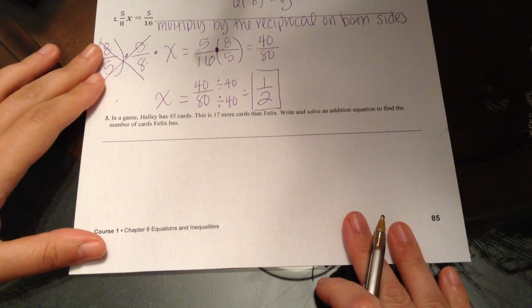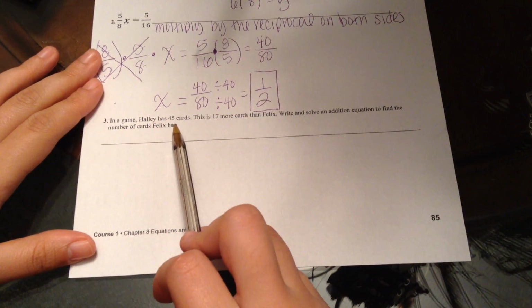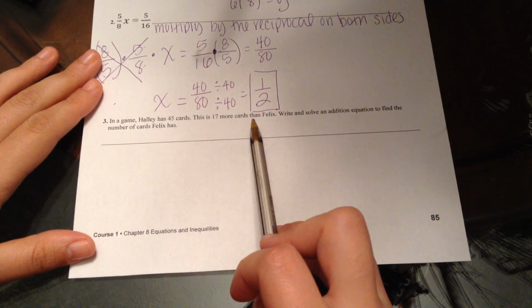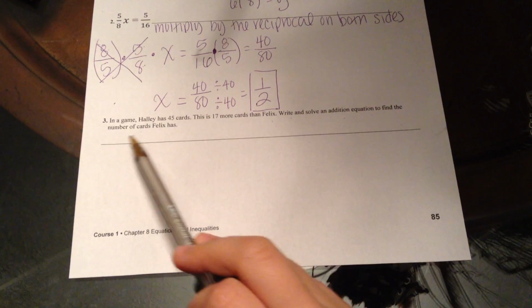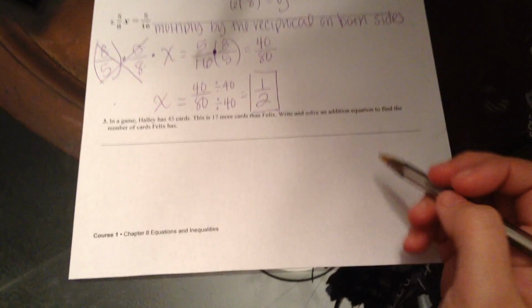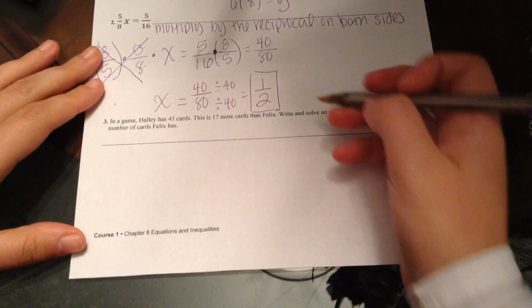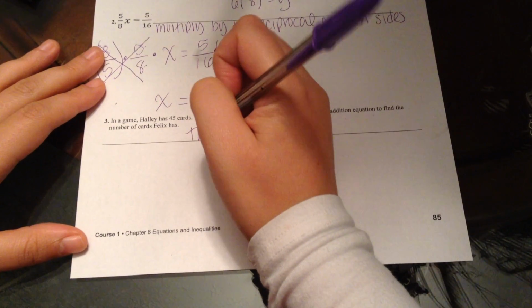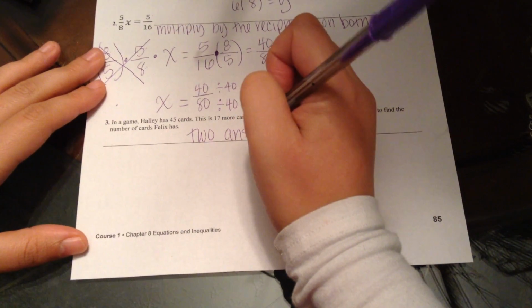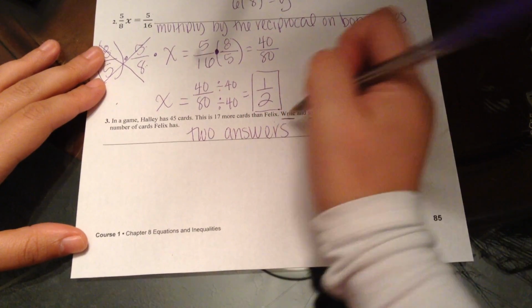Number 3, it says, in a game, Haley has 45 cards. This is 17 more than Felix. Write and solve an addition equation to find the number of cards Felix has. Okay, so they want us to write and solve. So we're going to have 2 answers. Okay, first we have to put the equation.